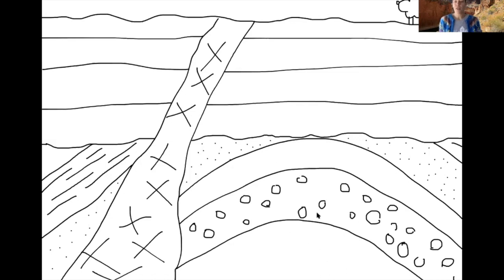So we first have to employ the principle of superposition, which states that the oldest units are at the bottom of the rock sequence. Then we also have to employ the principle of original horizontality, which suggests that originally these layers should have been horizontal. And we also need to use the principle of lateral continuity, which suggests that this dotted layer continues into this dotted layer on the other side. And in fact, all of these layers are continuous on either side of this third package.